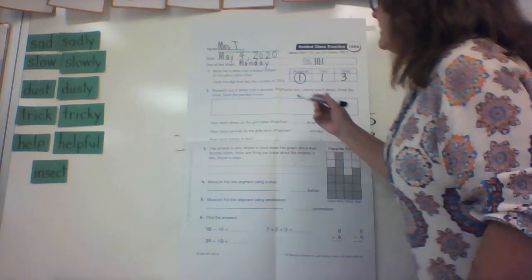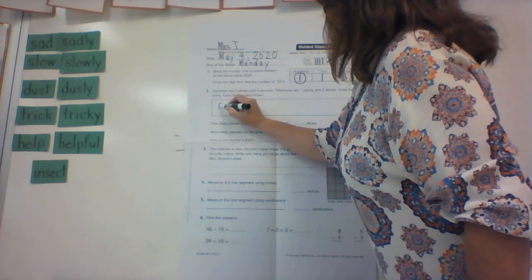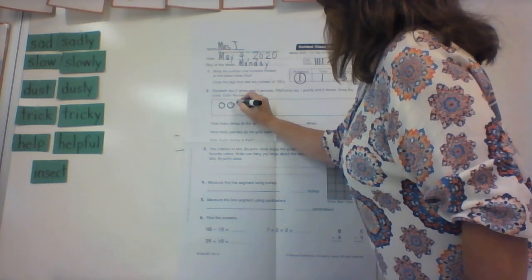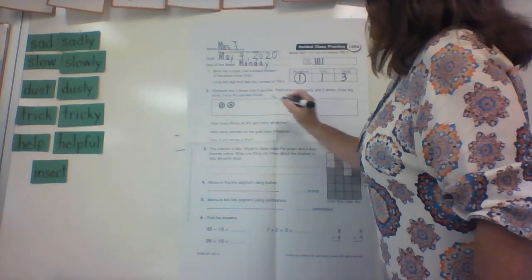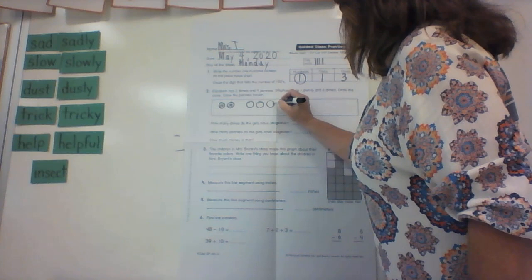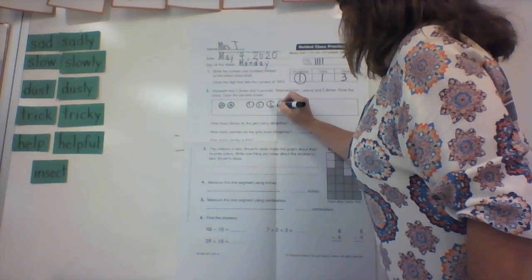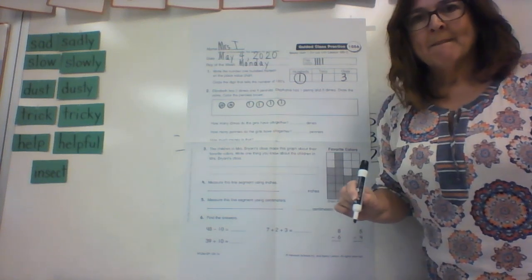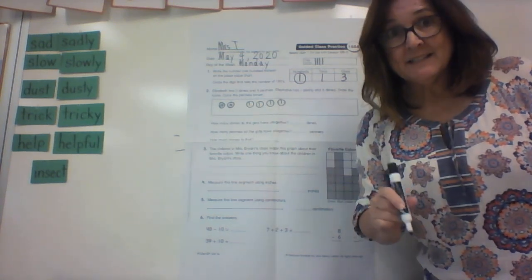Okay, let's be neat about this. Elizabeth has 2 dimes and 4 pennies. All right, 2 dimes. There's my dimes with a 10 in the middle. And then 4 pennies. 1, 2, 3, 4. With a 1 in the middle. So I have my 2 dimes and my 4 pennies.